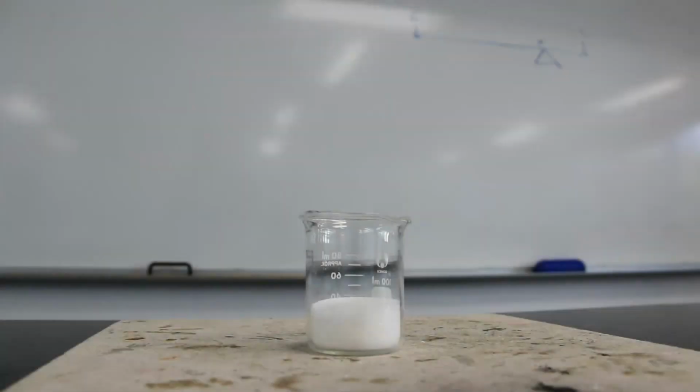In this next video, we'll look at the dehydration of a carbohydrate, sugar in this case, dehydrated with concentrated sulfuric acid. So we're dehydrating a carbohydrate, leaving us with just the carbon.